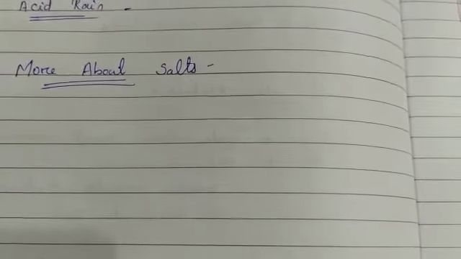A few salts are very useful for us. Sodium and potassium salts are necessary for the proper functioning of our nervous system. We normally consume sodium chloride in our diet. The table salt we use in our daily life, in our food, is actually sodium chloride.